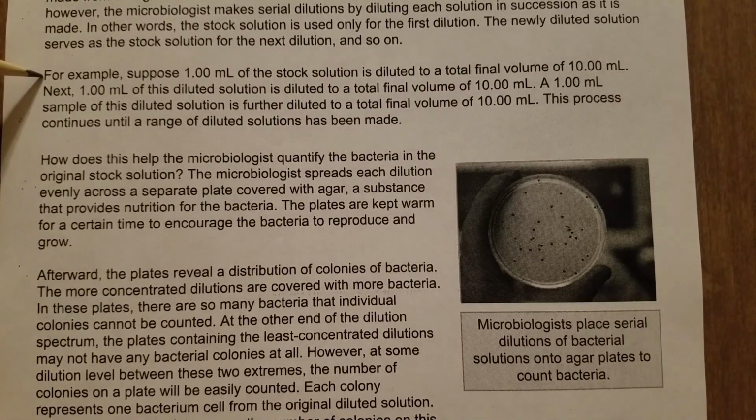For example, 1 milliliter of the stock solution is diluted to a total final volume of 10 milliliters. Next, 1 milliliter of this diluted solution is diluted to a total final volume of 10 milliliters. A 1 milliliter sample of this diluted solution is further diluted to a total final volume of 10 milliliters. This process continues until a range of diluted solutions has been made.